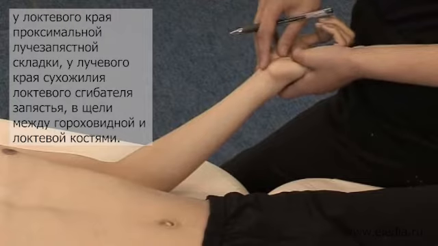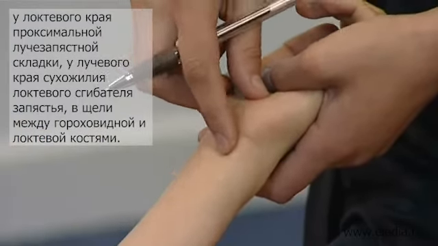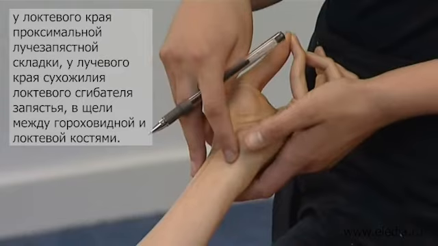Heart 7 is at the flexor aspect of the wrist joint, at the proximal border of the pisiform bone, radial to the flexor carpi ulnaris tendon. In order to bring this tendon into relief, if you get the patient to put their thumb and their little finger together, that will bring that tendon up.